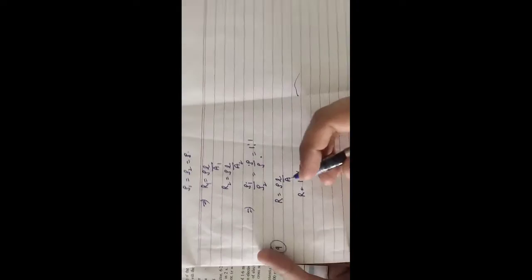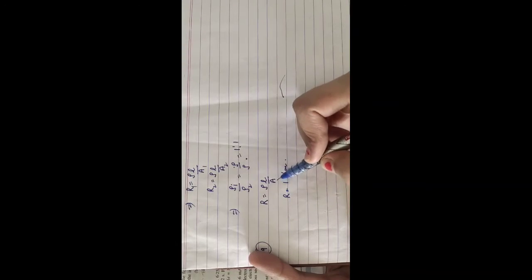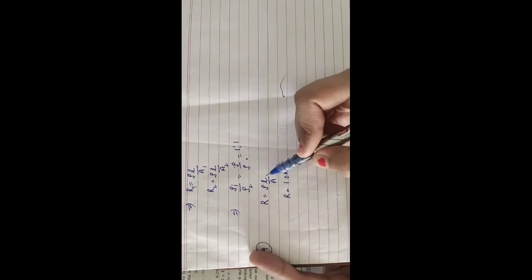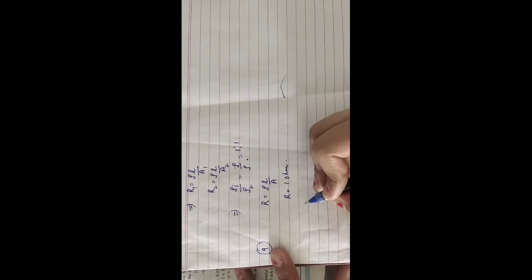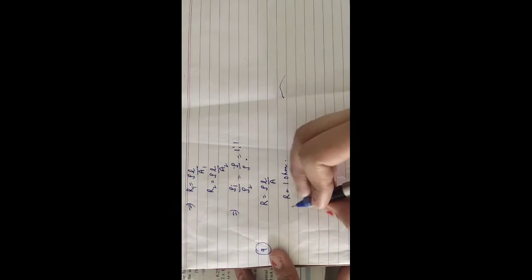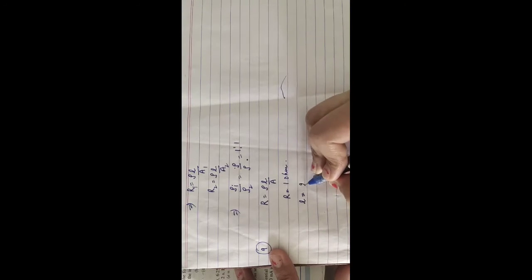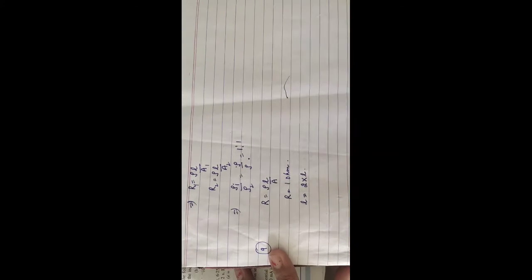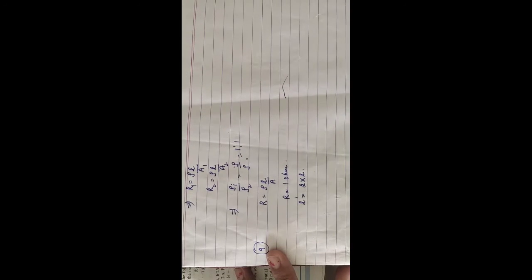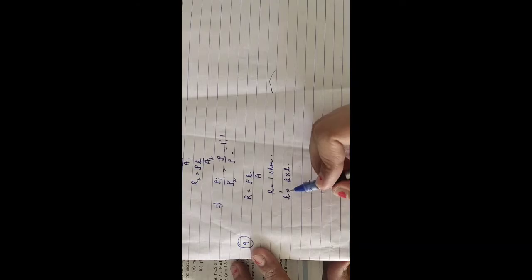It means that in the starting the length of the wire is L, and if the new resistance comes up, in that case the length will be double. That means length will be 2 into the length at starting. So let's consider it as L dash.